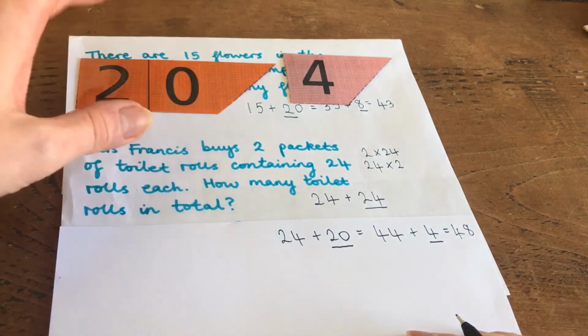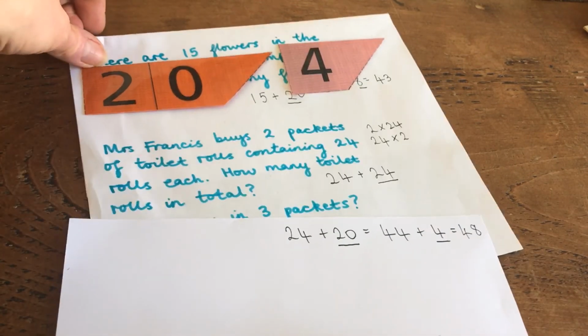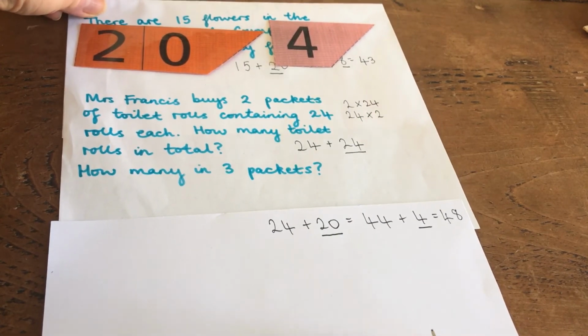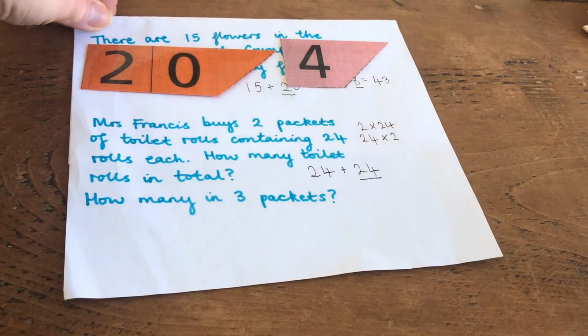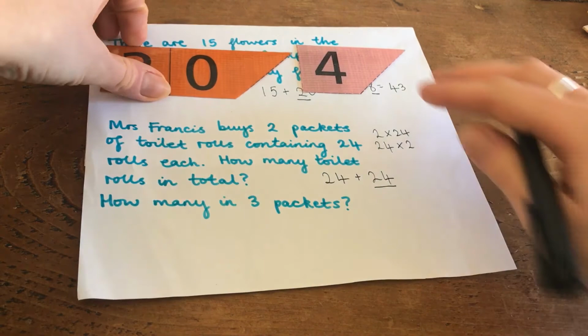The question doesn't say this in your textbook, but just to talk to you about it while we're here: how many in 3 packets? So how many 24s are we adding now?